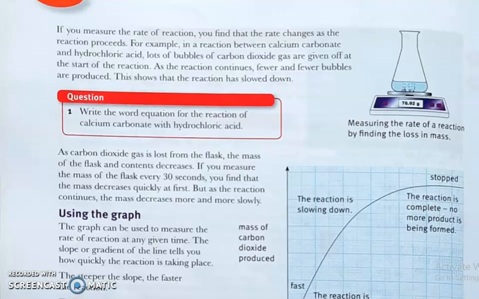Good morning, children. In our previous video, we learned about the rate of reaction, and in this video we are going to discuss changes in the rate of reaction. If we measure the rate of reaction, we find that the rate changes as the reaction proceeds, right? As the reaction proceeds, the rate changes.